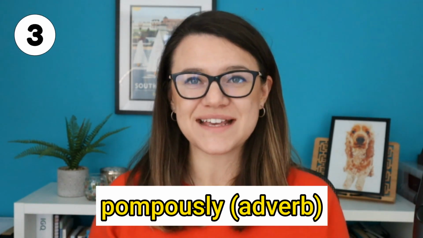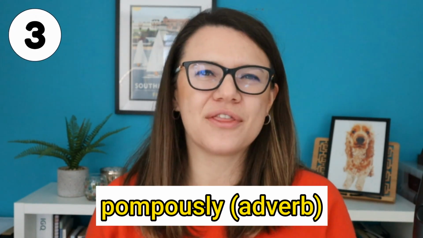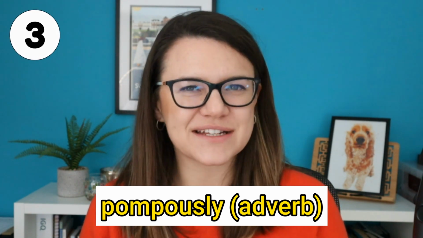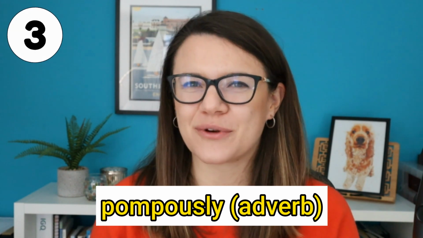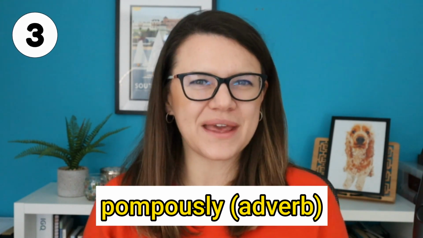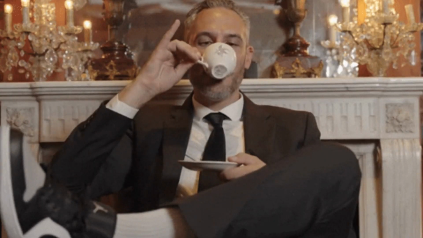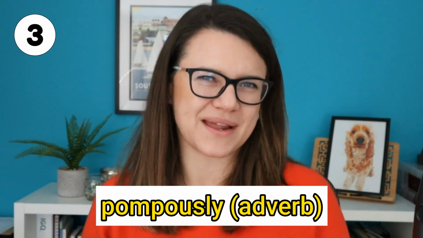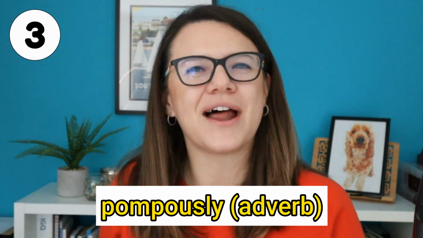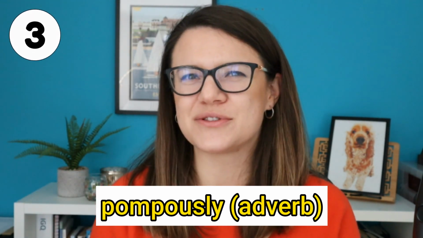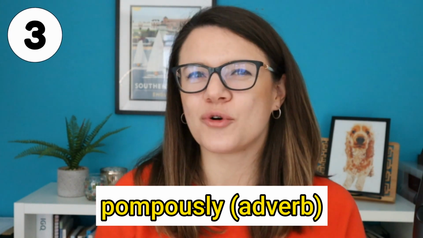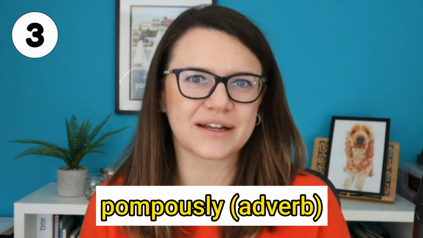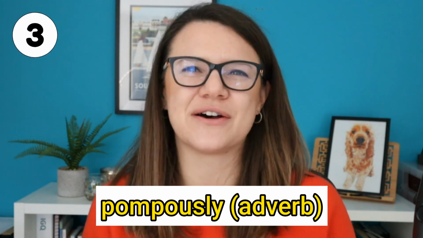The next word is the adverb pompously. Now, this word doesn't necessarily just relate to clothes and style and fashion, but we wanted to add it in because we thought it was a really great word to learn. If you're being a little bit pompous or doing something pompously, you're kind of showing off, normally in a way that's almost like you're acting like you're a bit higher than other people around you. Sometimes you might use the phrase looking down your nose at someone if you're being a bit pompous. A synonym for it would maybe be arrogantly, almost like you're full of your own self importance.